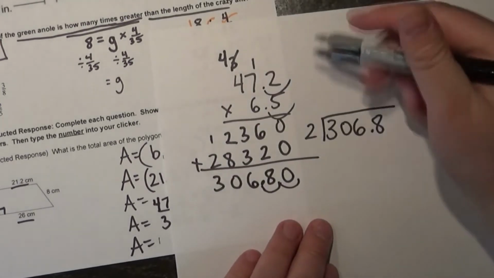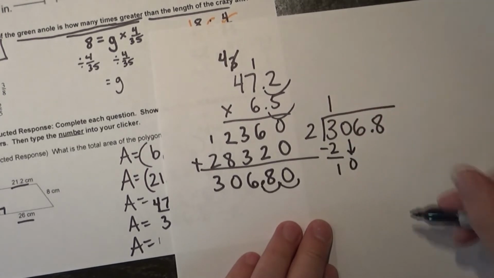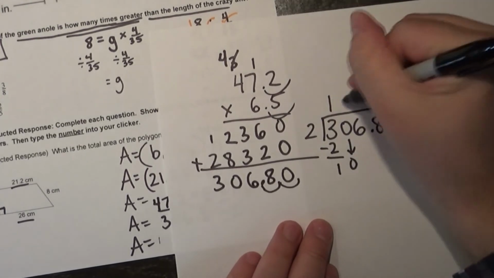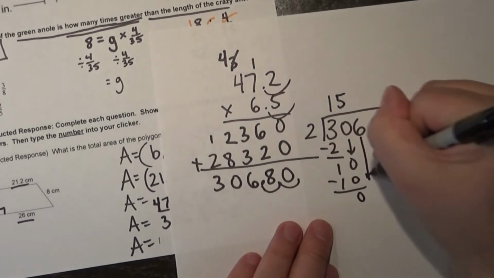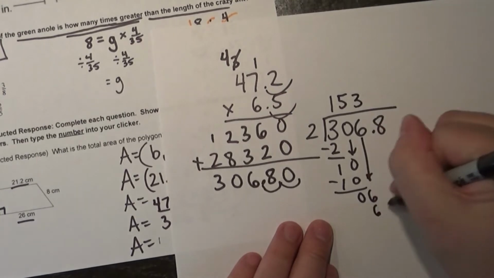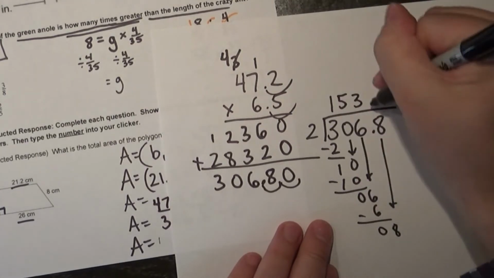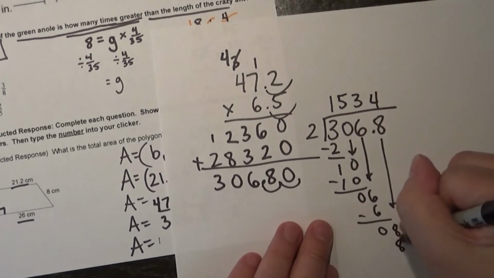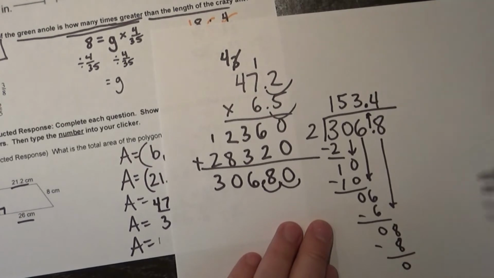Okay? So 2 goes into 3 one time. That's 2. I subtract and get 0. I bring down my 0. That's 10. 2 goes into 10 5 times. 5 times 2 is 10. I subtract, I get 0. Bring down my 6. 2 goes into 6 3 times. 3 times 2 is 6. I subtract, get 0. Bring down my 8. 2 goes into 8 4 times. 4 times 2 is 8. I subtract, I get 0. My decimal point just floats to the top right there.